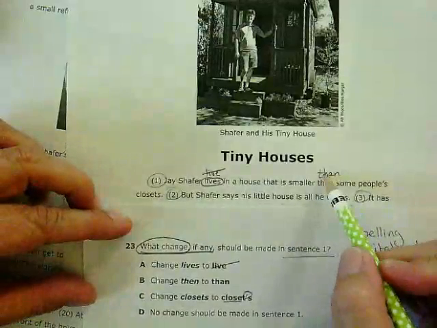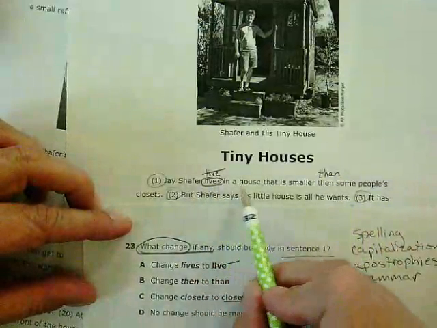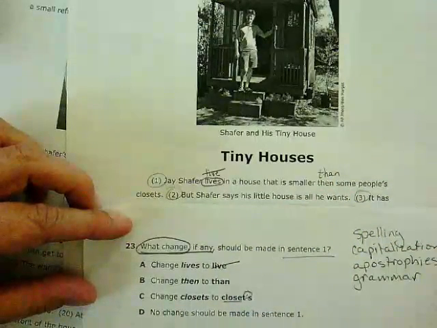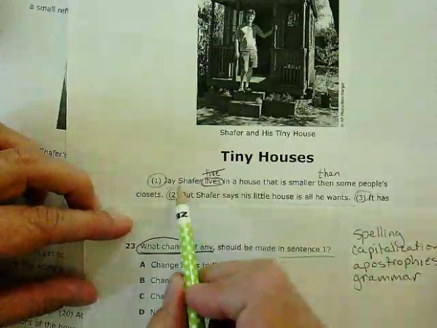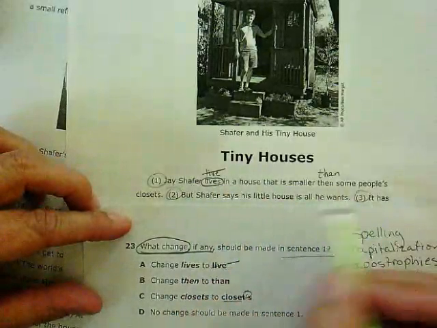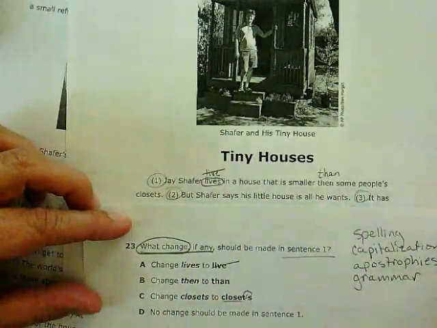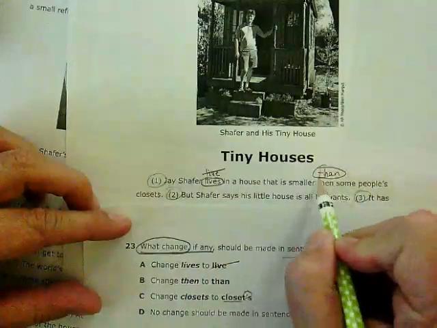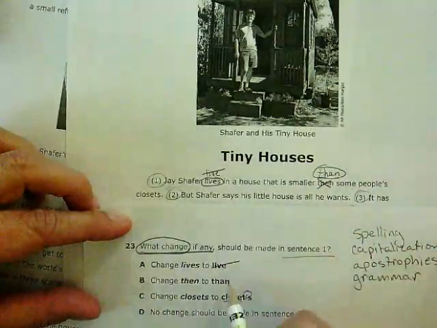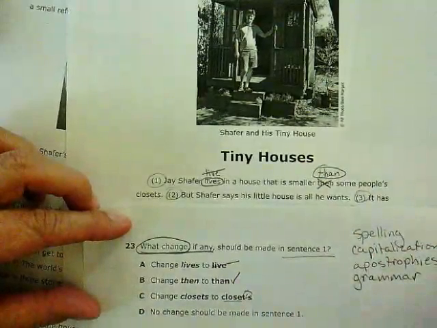We're going to plug in the new word. Jay Schaefer lives in a house that is smaller than some people's closets. Ooh, that sounds good. Let's read it again. Jay Schaefer lives in a house that is smaller than some people's closets. It's than, not then. So this is a definite possibility because that sounds right.